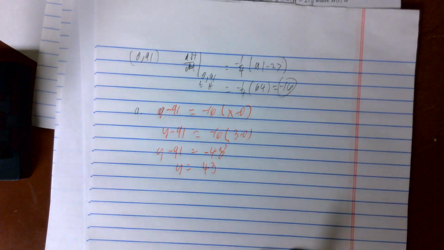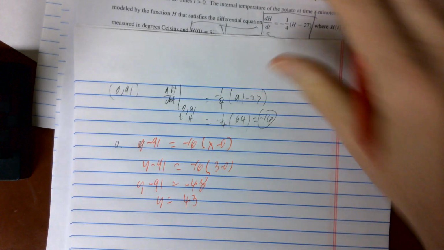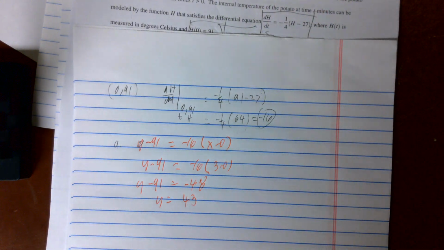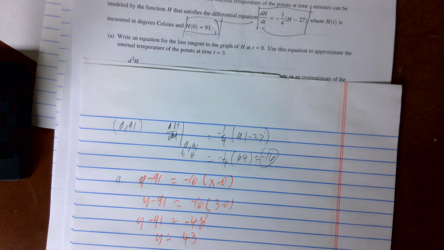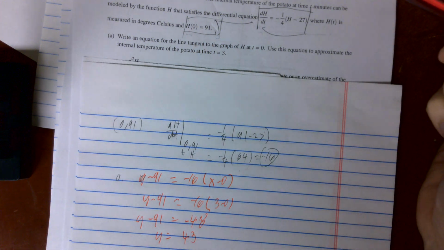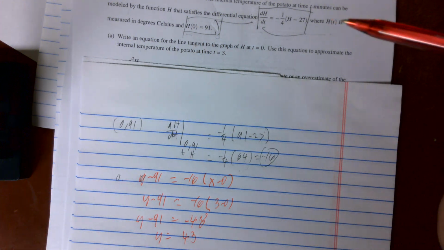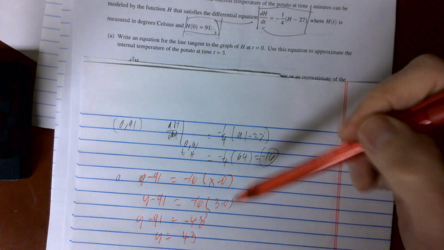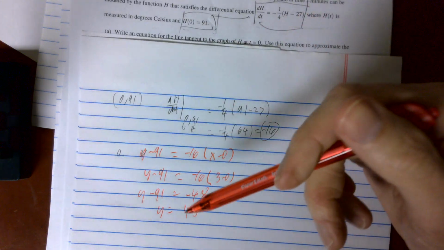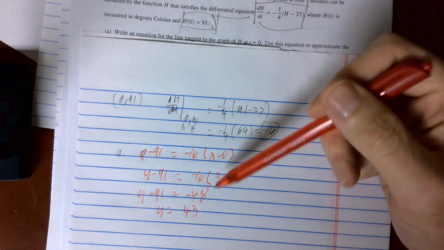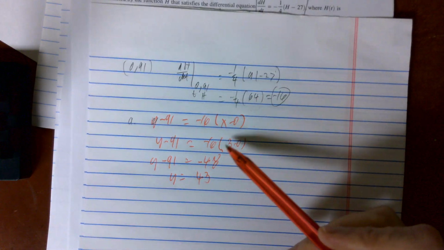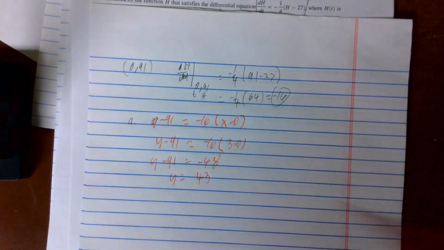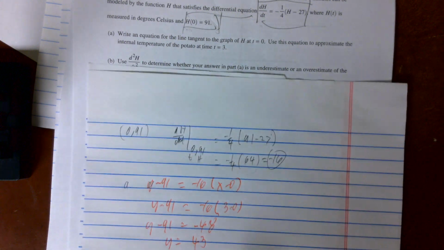So the frustrating part was part A was actually worth 2 points. So the fact that the average was below 2 meant that most people that took the exam freaked out and didn't get at least the 2 points that were for finding the equation of the tangent line. That was part A.